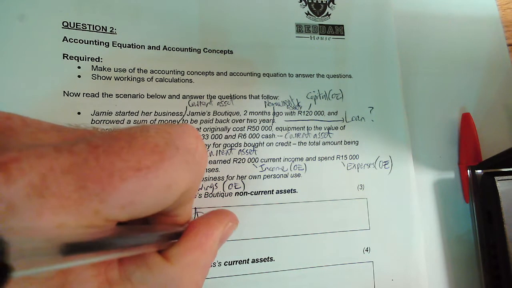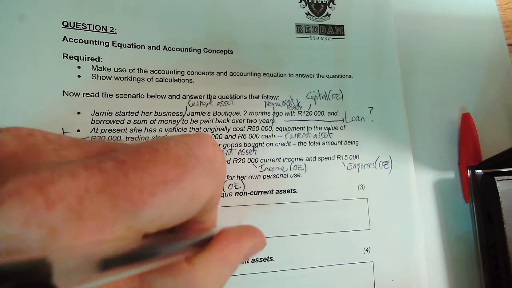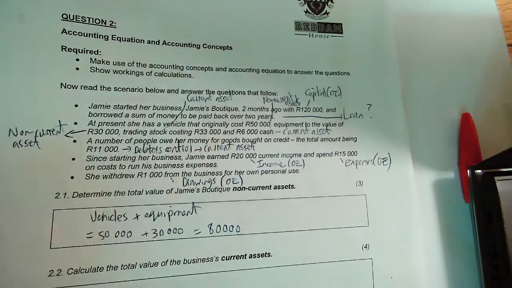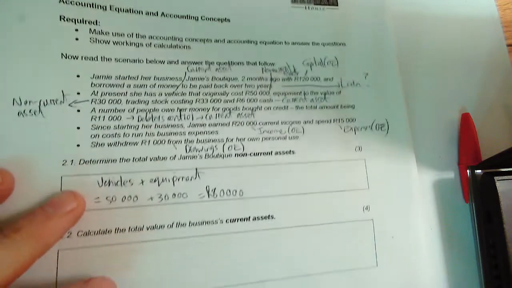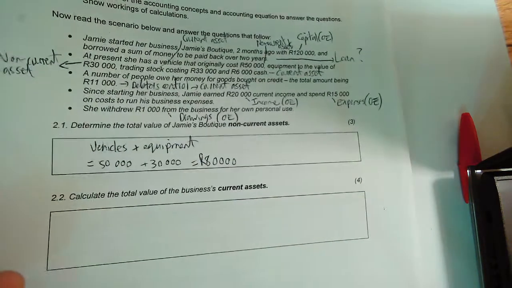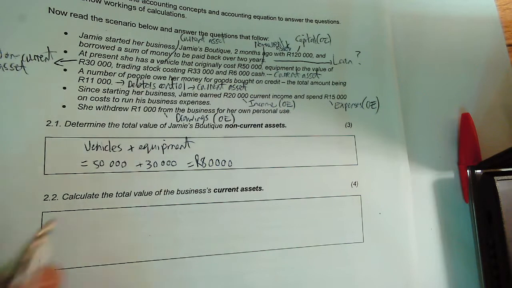So that will equal 80,000 Rand. Just put the Rand sign there as well. That was number 1. Number 2, calculate the total value of the business's current assets.